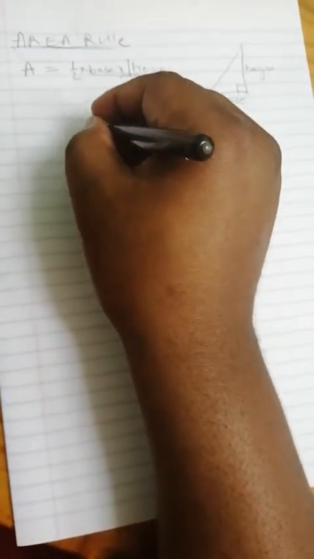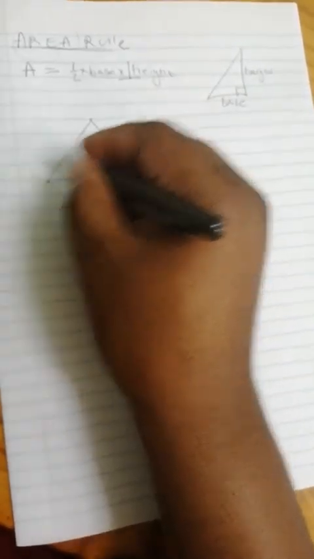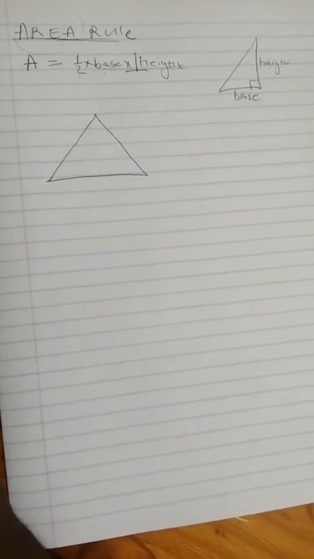But now what if you have a triangle that is not a right-angled triangle? How do you calculate the area there?